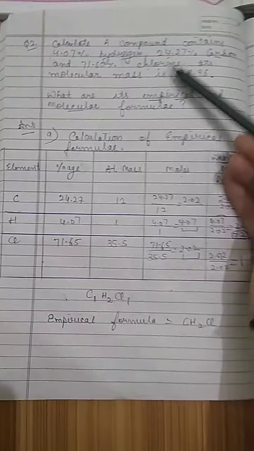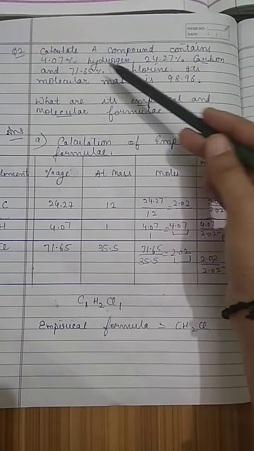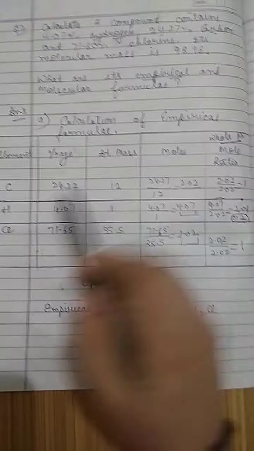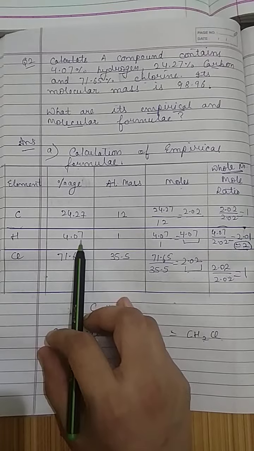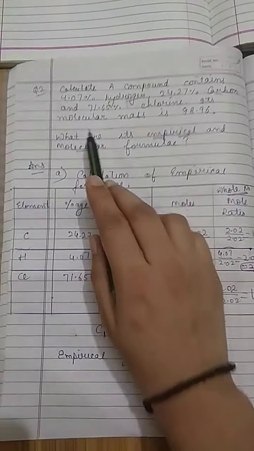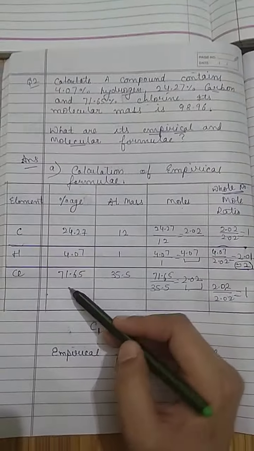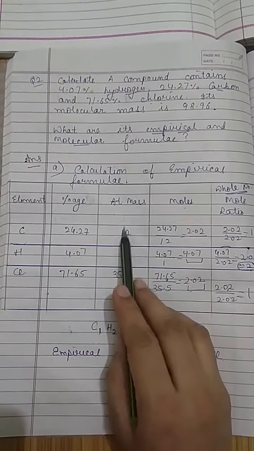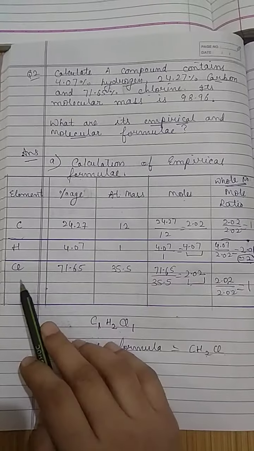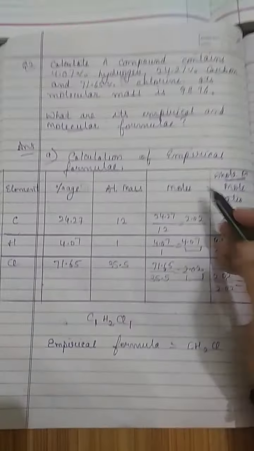Now the percentage of carbon given to us is 24.27. हमने यहाँ पे कार्बन की परसेंटेज लिख दी. हाइड्रोजन की परसेंट कितनी दे रखी है? 4.07. और क्लोरीन की परसेंट कितनी दे रखी है? 71.65. ये तीनों हमें क्वेश्चंस में दे रखी हैं. Okay, and then we will write the atomic mass. Atomic mass of carbon is 12, of hydrogen it is 1, and for chlorine it is 35.5. Okay, now we'll find the moles.